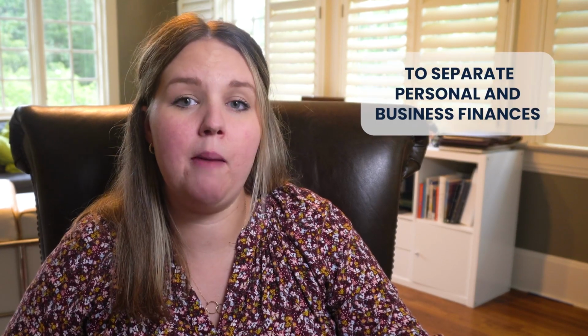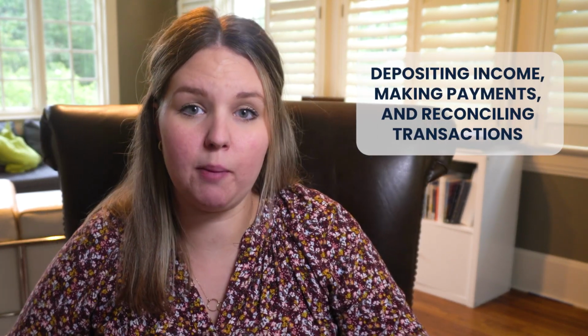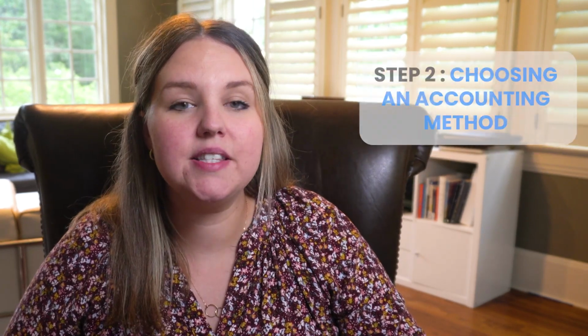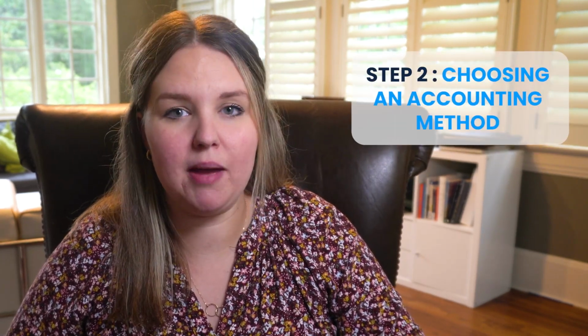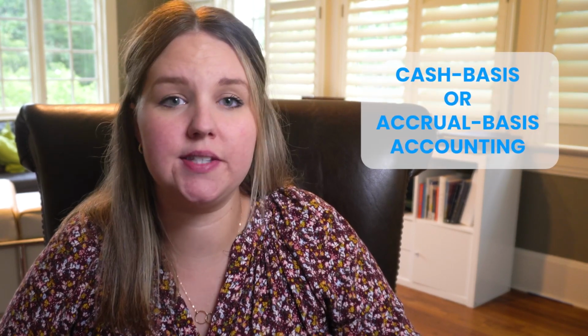And during this phase, we also recommend setting up a business bank account if you have not already, to separate your personal and business finances. This is the account that you will use for depositing your income, making payments, and reconciling transactions on behalf of your company. Step 2 is choosing an accounting method, which can either be cash basis or accrual basis accounting.